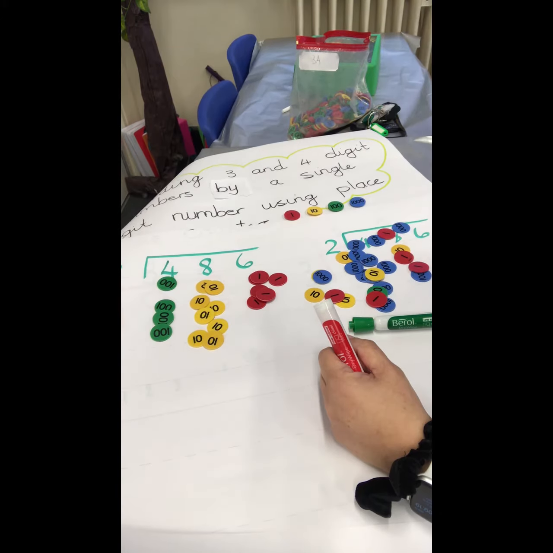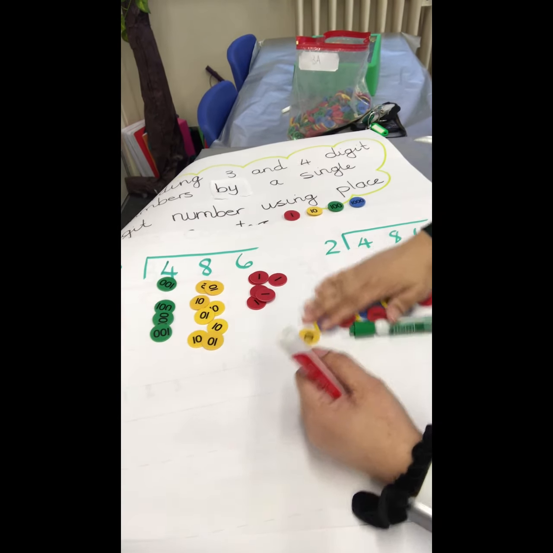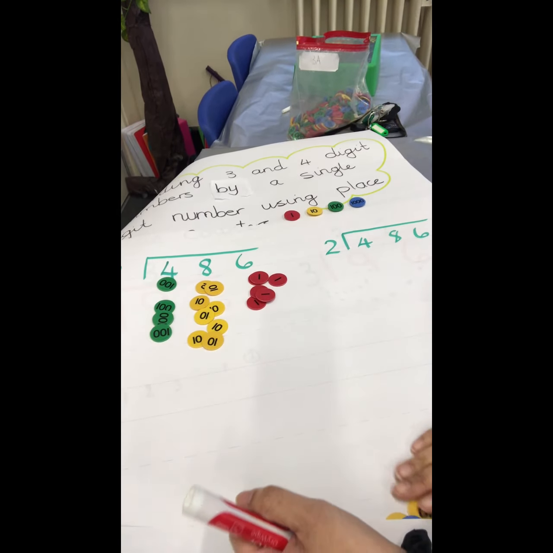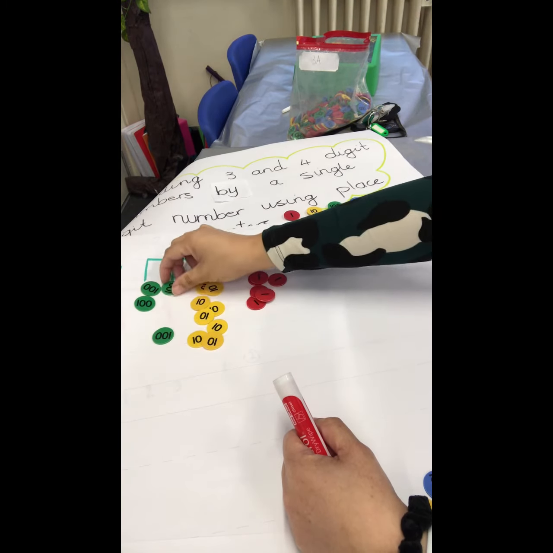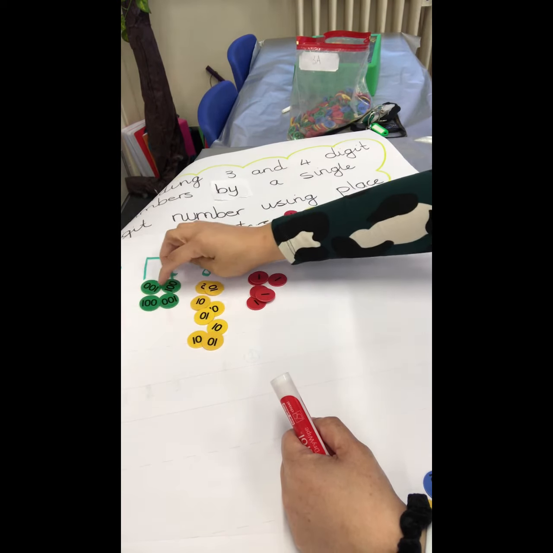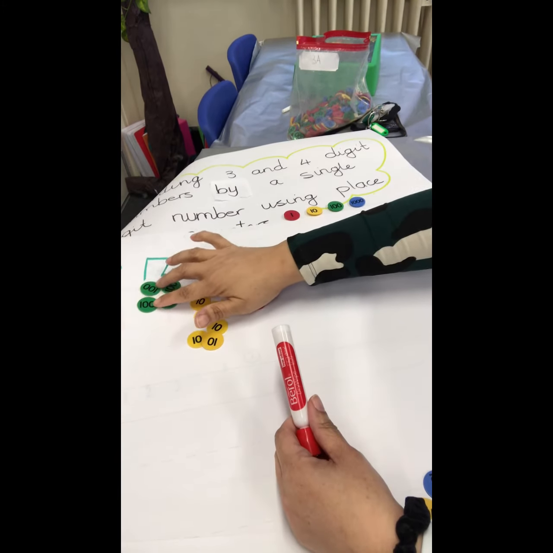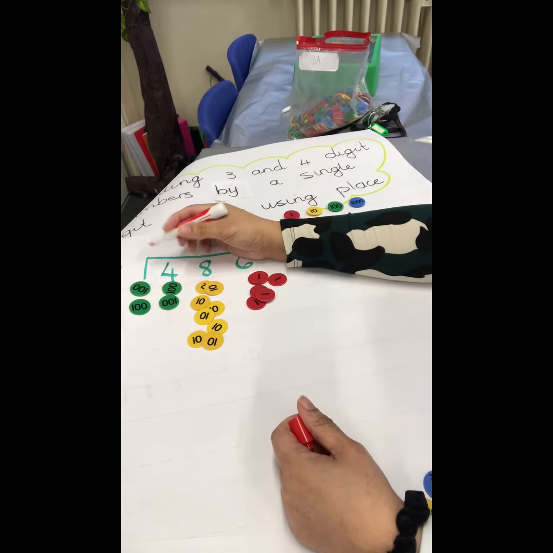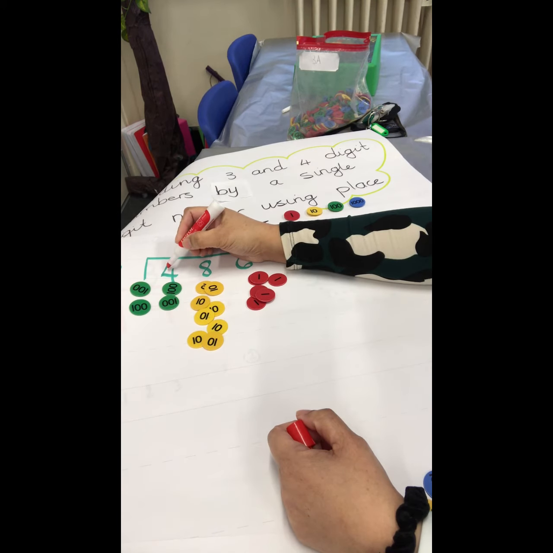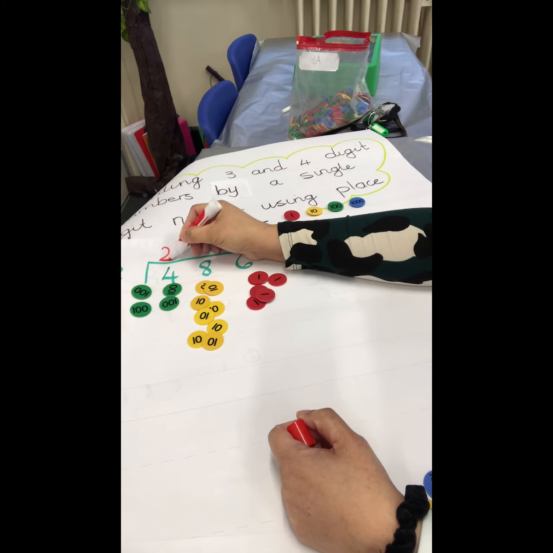So we need to put our place value counters into groups of 2. So let's get started. 1, 2, 1, 2. So how many groups did we manage to make? We managed to make 2 groups. So 2 can jump into 4 to make 2 groups. So I'm going to put my 2 groups over there.